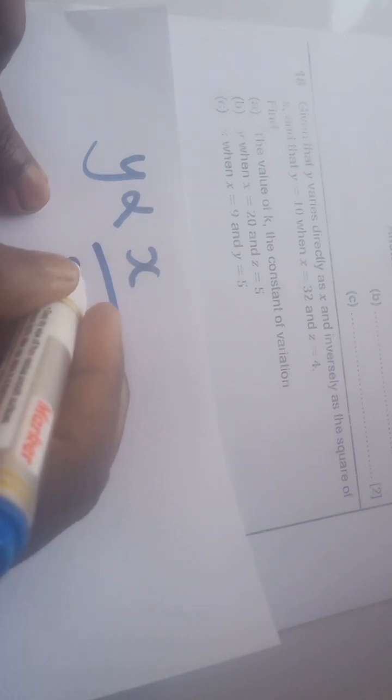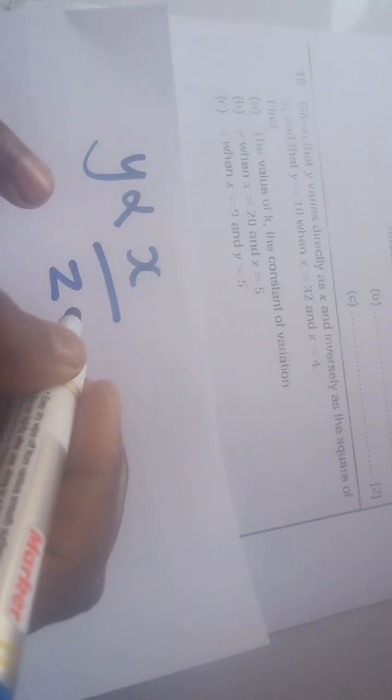And inversely as the square of what? z. Inversely simply means over something, so it comes down. Now they said as the square of z, so it means z squared.